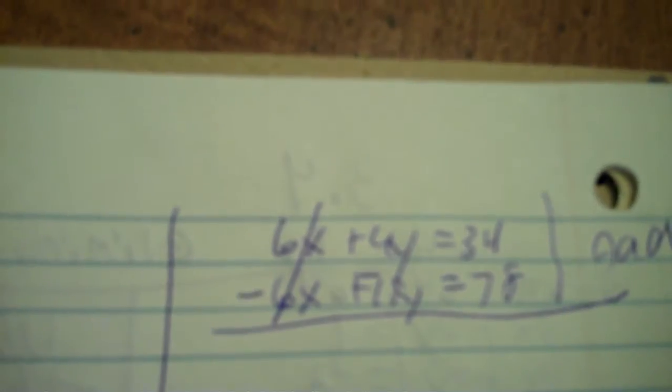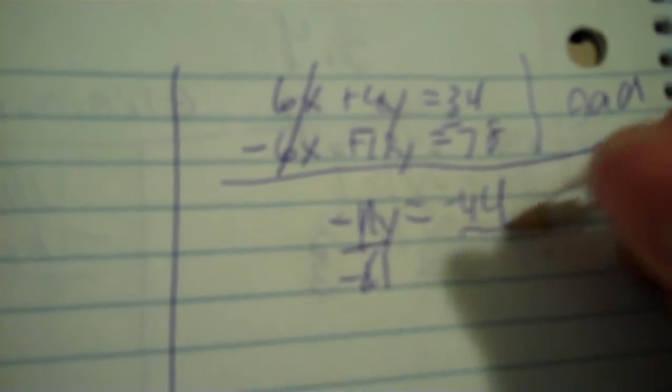Okay, we want to add these together, but 6 and 6, we can't cross those out. That adds to 12. But if I go negative, they're gone, but then we have to make our 15y negative and the 78 negative. So if we're negative 15, I add those, that's negative 11y. 34 and negative 78, I'm going to add those, that's negative 44. So I divide by negative 11, and y equals 4.